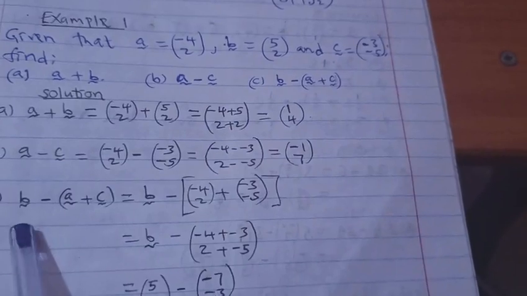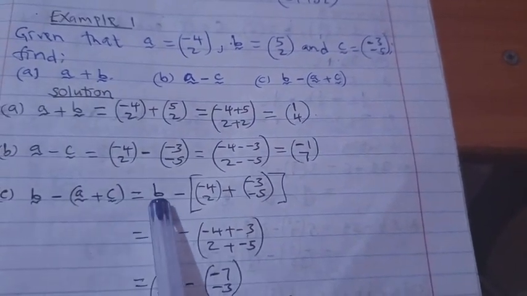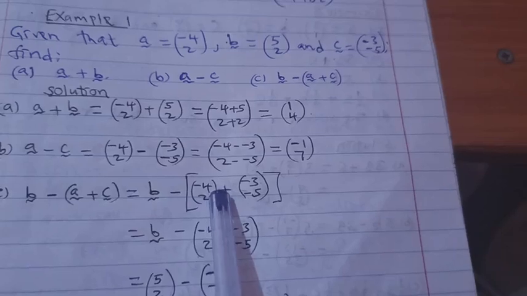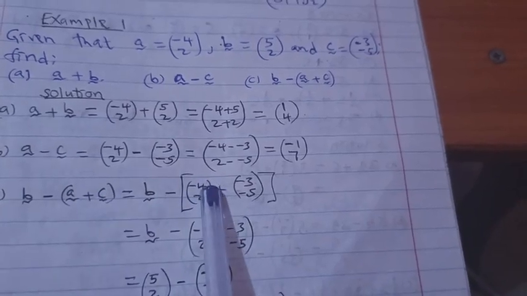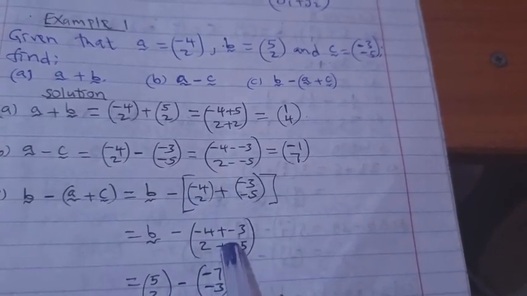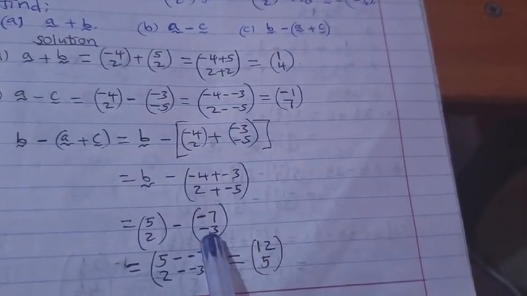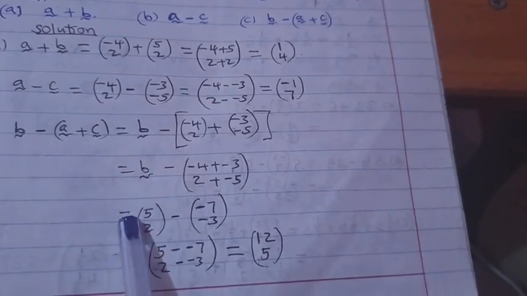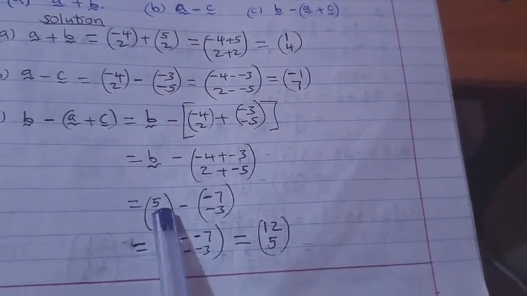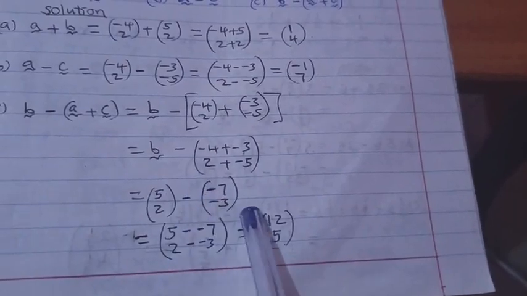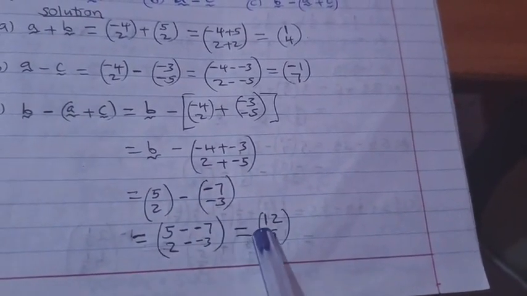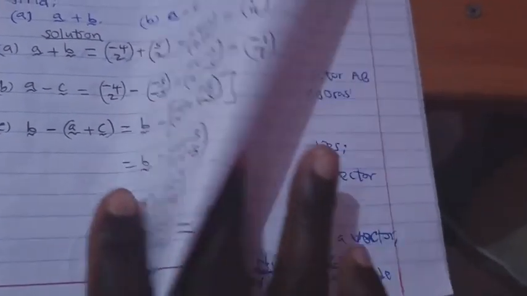For part C, B minus (A plus C), I've decided first to work on the bracket A plus C. That's -4 plus -3 to give us -7, then 2 plus -5 to give us -3. Then that answer is subtracted from B. 5 minus -7 gives us 12, 2 minus -3 gives us 5.